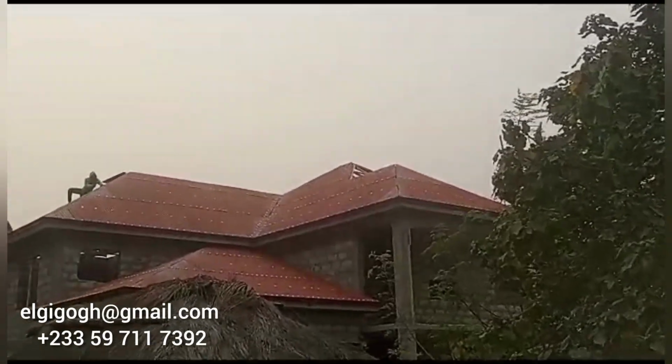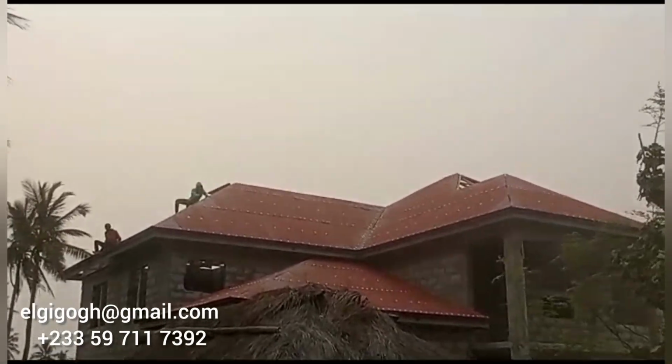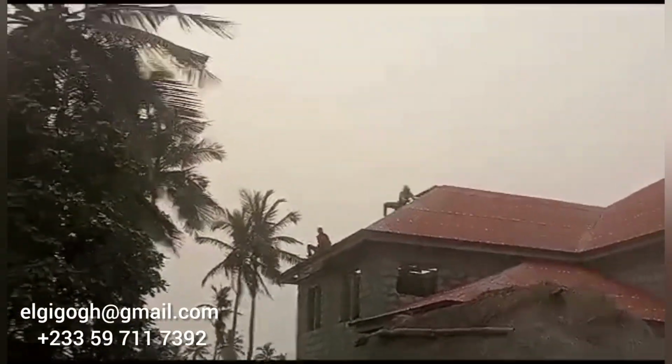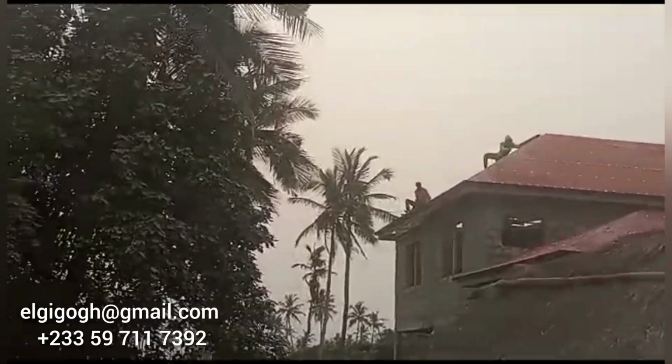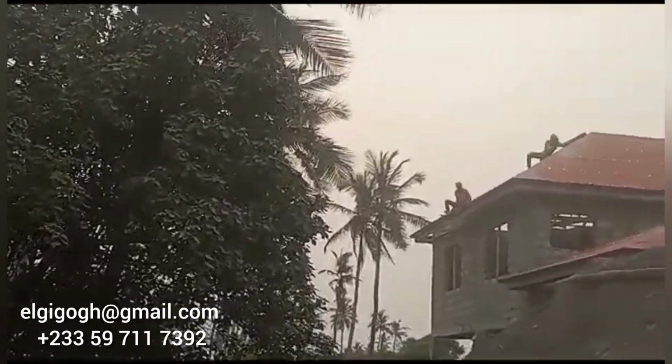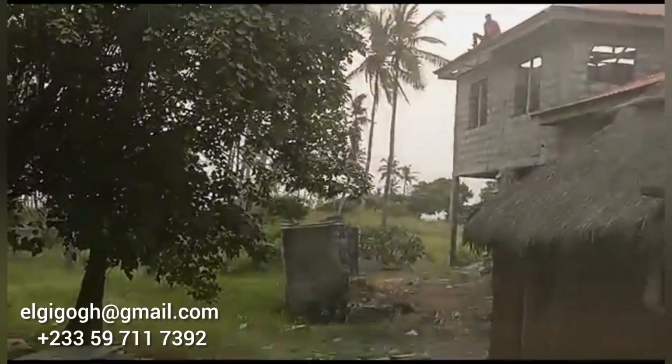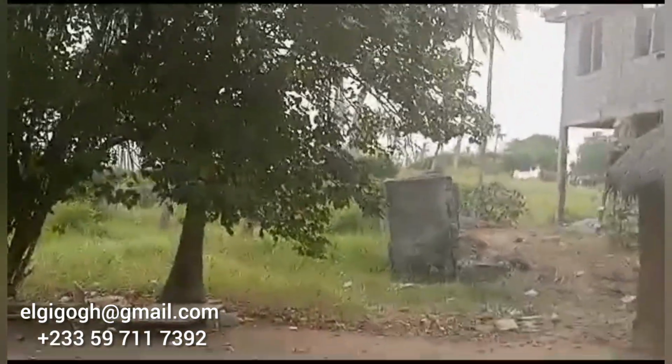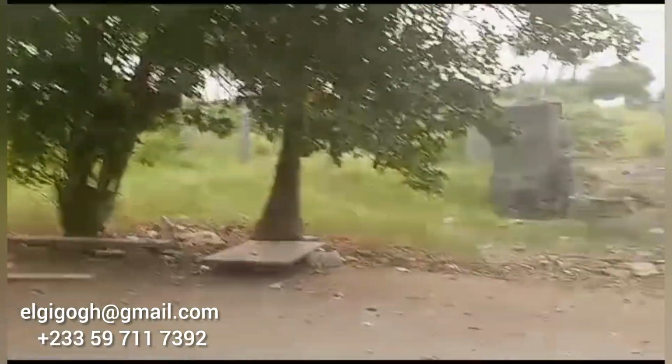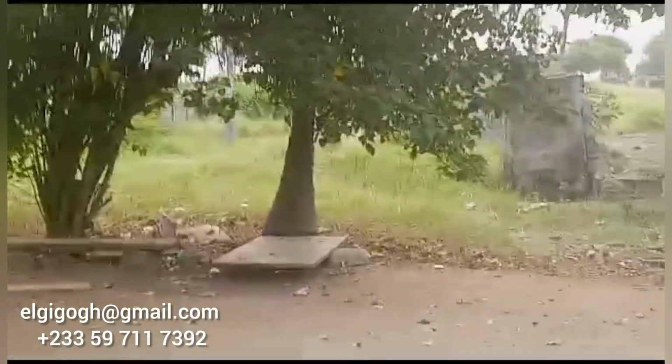Today on roofing, but let me give you a little tip on how you can make decisions that may reduce your cost in building.